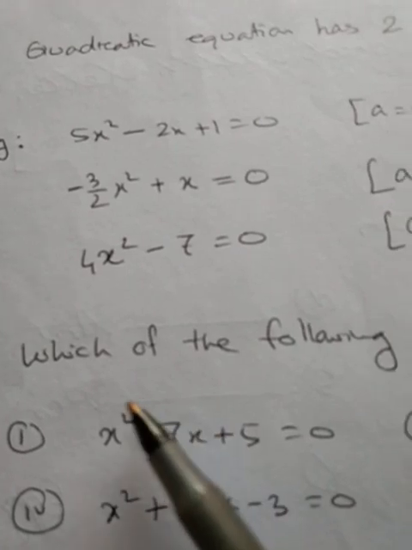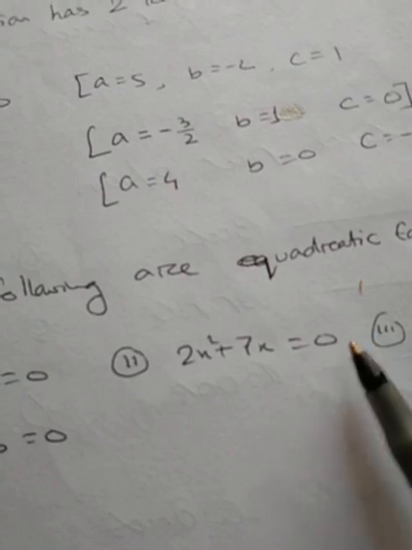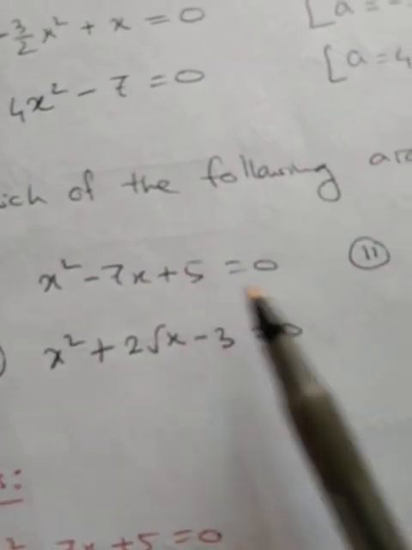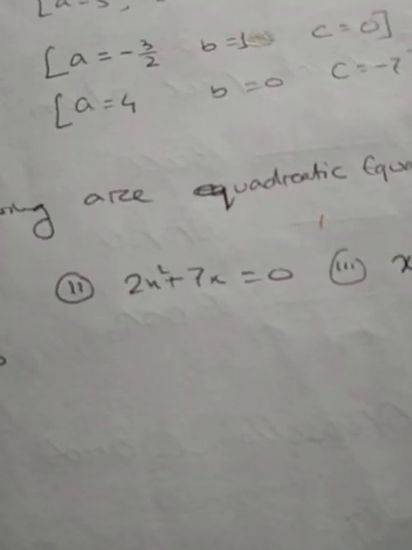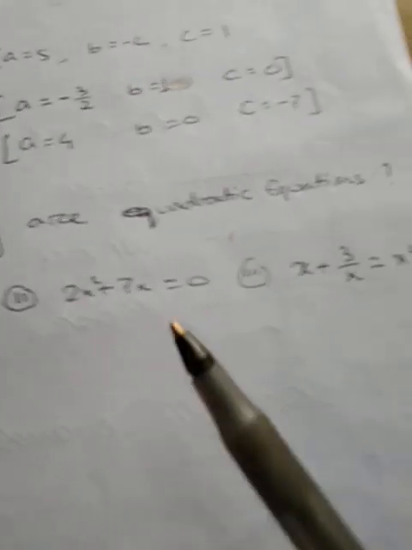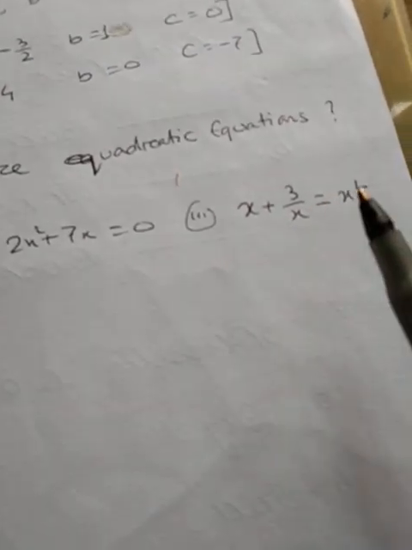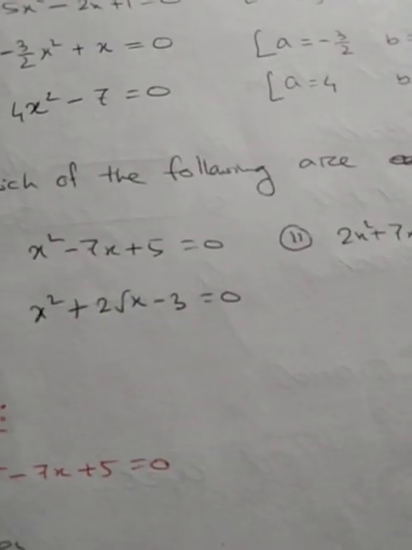Now here we have taken some examples where we have to verify whether they are quadratic equations or not. So the first one, x square minus 7x plus 5, obviously it is a quadratic equation. Second one, 2x square plus 7x is also a quadratic equation. Then third number, we have to simplify it and then we can tell about this. So let us see this.